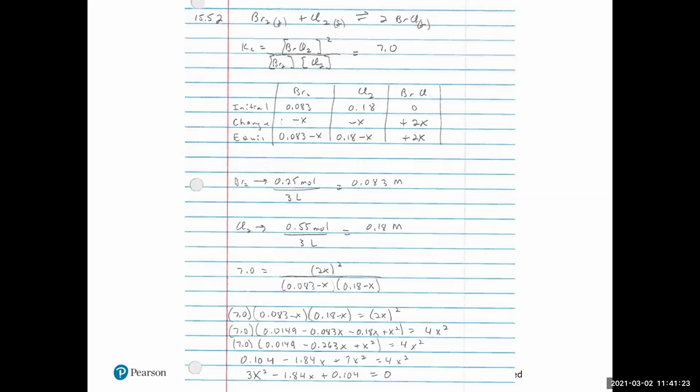If I subtract 4x squared from the right-hand side, that leaves me with 0. If I subtract 4x squared from the left-hand side, then that 7x squared becomes 3x squared. The other terms, the minus 1.84x and the positive 0.104, don't change. But now you see this expressed as 3x squared minus 1.84x plus 0.104. That's looking like the setup I wanted for the quadratic equation.